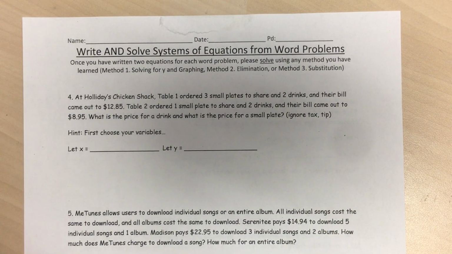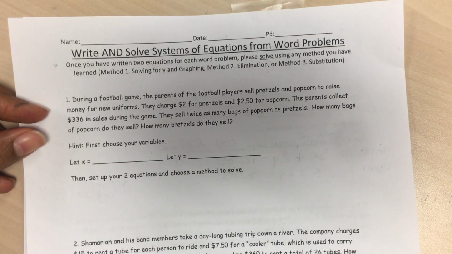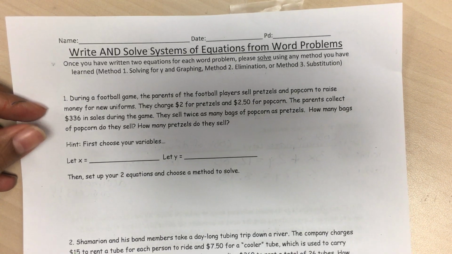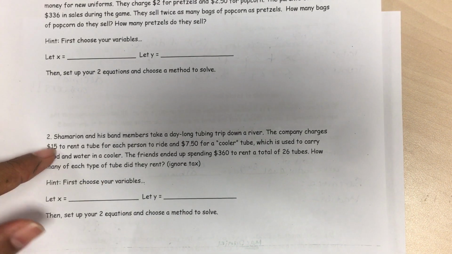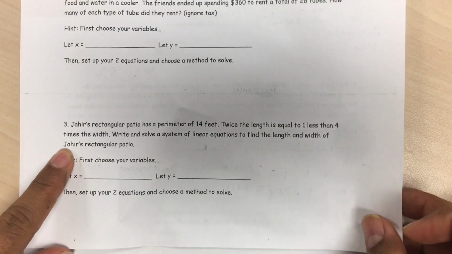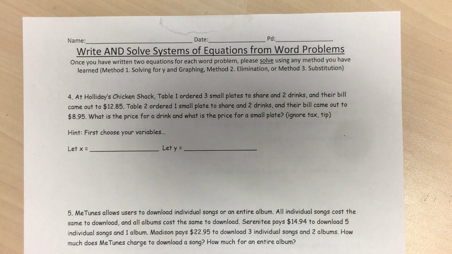Okay, so here is your homework help video for writing and solving systems of equations from word problems. We did the front of this worksheet together. The front had the problem with the football game, Shamario and his band members going tubing, and Jahir's rectangular patio. Okay, so the back of it.